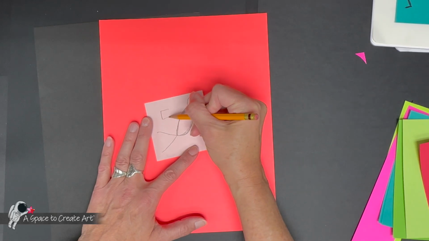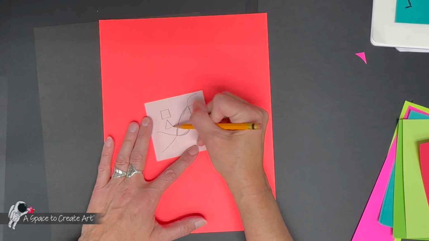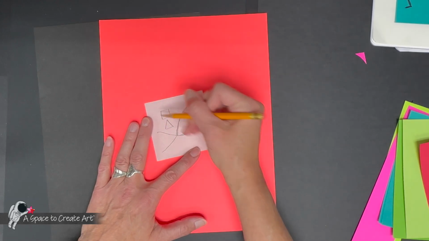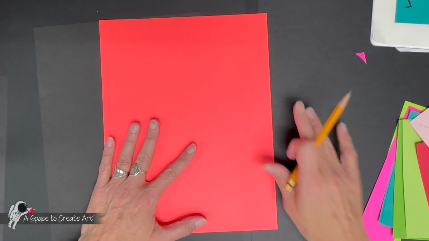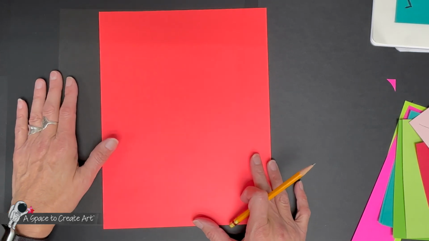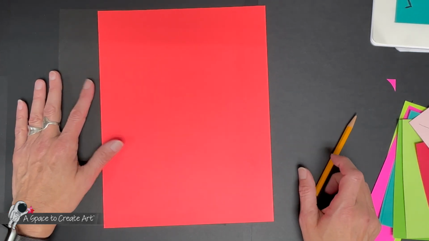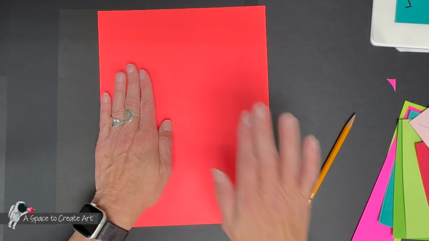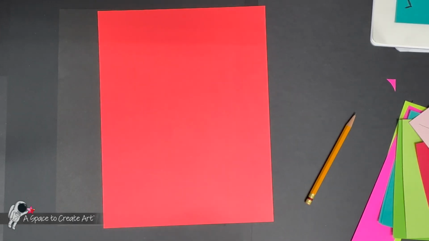A geometric shape is like a square or a rectangle or a triangle. So we're going to create organic bugs, and they're also going to have symmetry. Symmetry is when one side is the same as the other, okay?